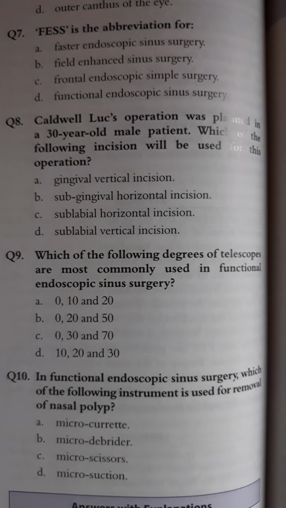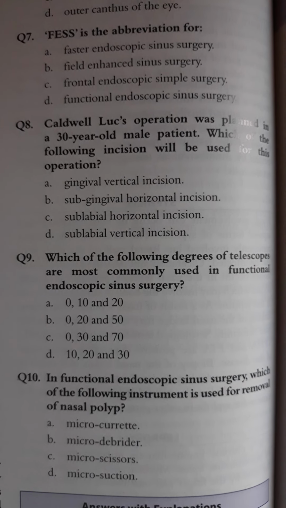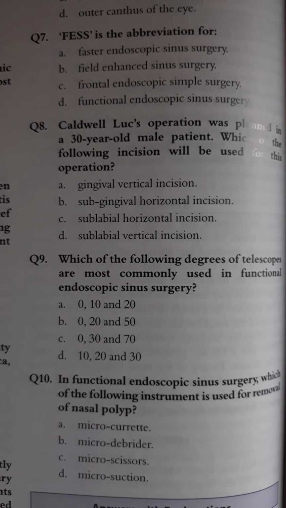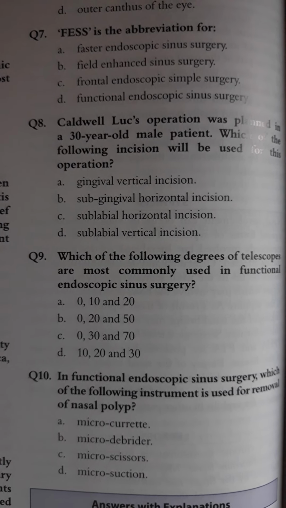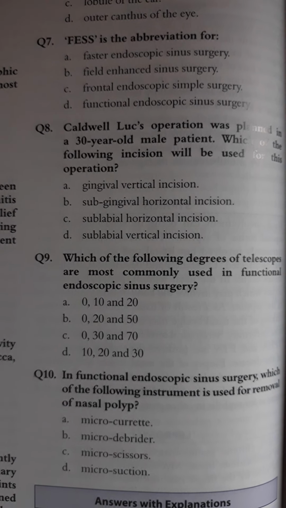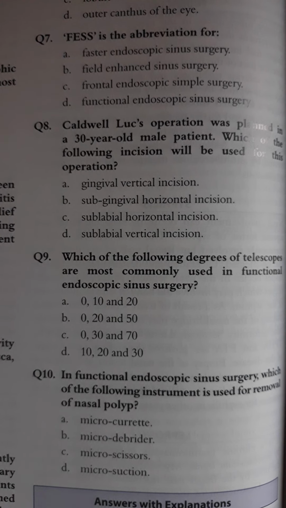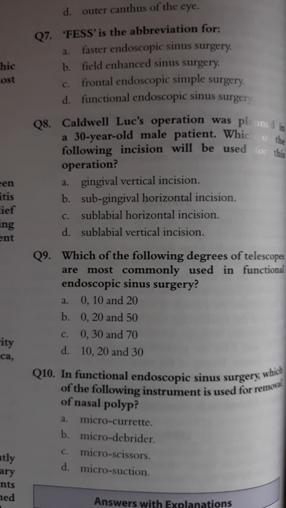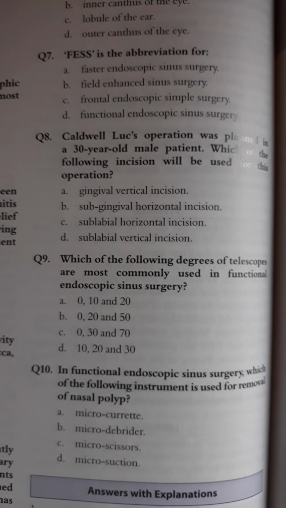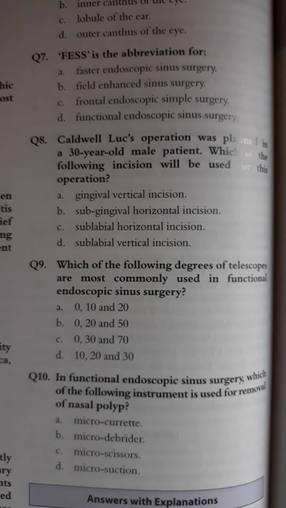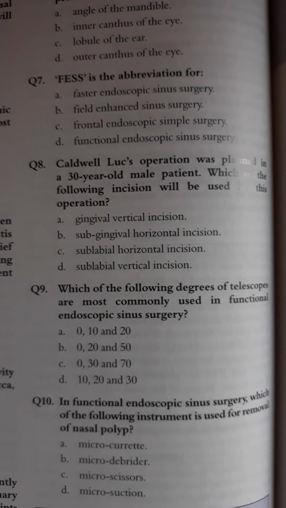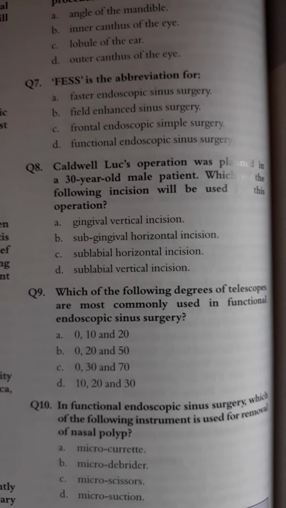Question 9. Which of the following degrees of telescopes are most commonly used in functional endoscopic sinus surgery? 0 degree, 30 degree, 45 degree and 70 degree. Answer C. In functional endoscopic sinus surgery, which of the following instruments is used for removal of the nasal polyp? Microdebrider. Option B.